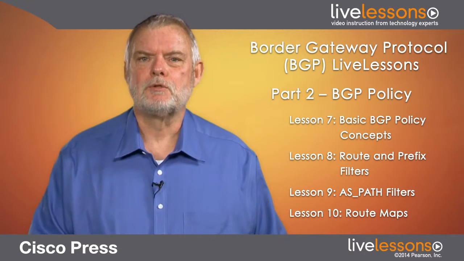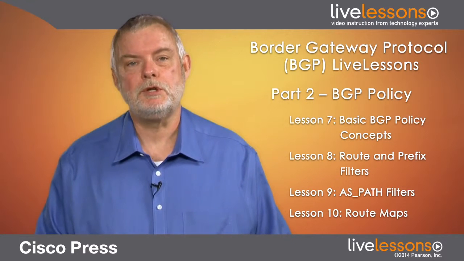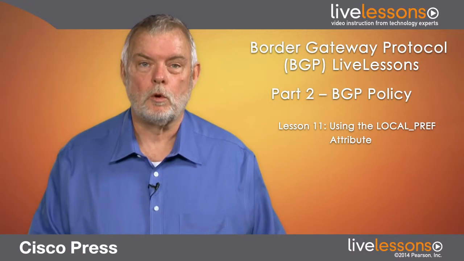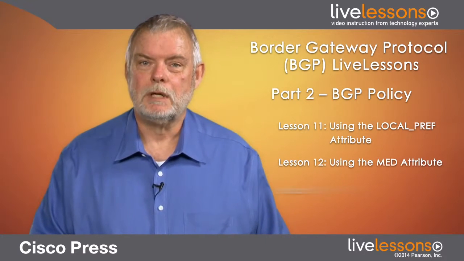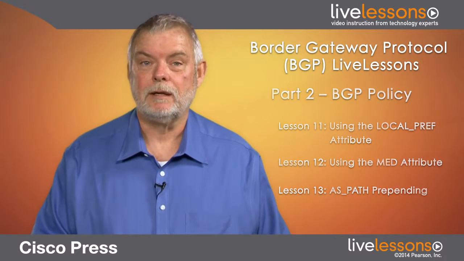You've probably used route maps before with other IP routing protocols, but you'll find that they are essential to BGP policy. And then we'll look at some ways to manipulate default BGP route choices, beginning with the local pref attribute, and then the MED attribute, and finally, a practice called AS-path prepending.